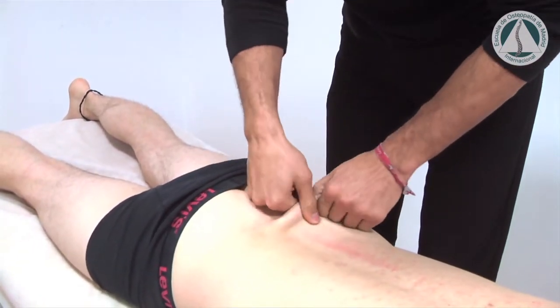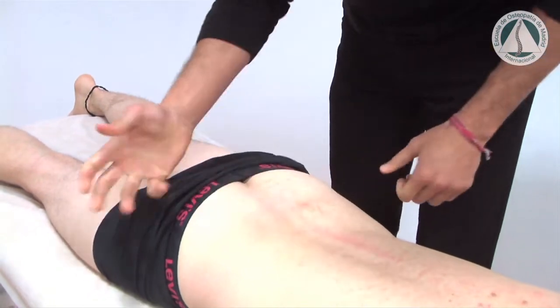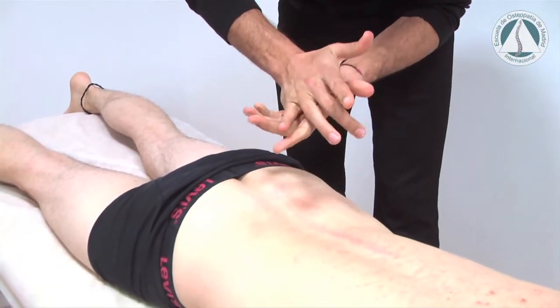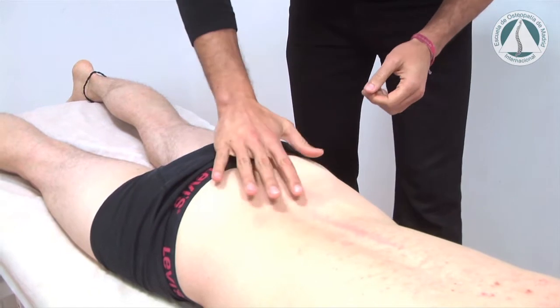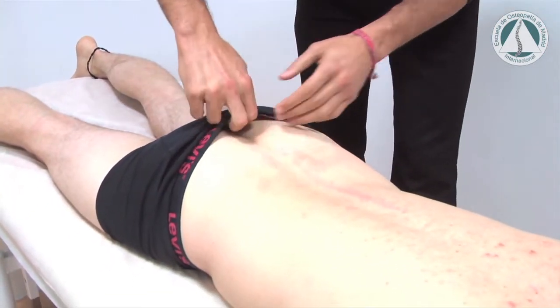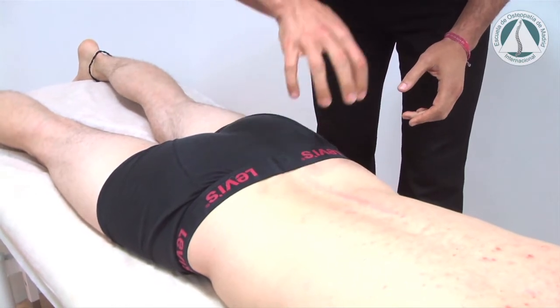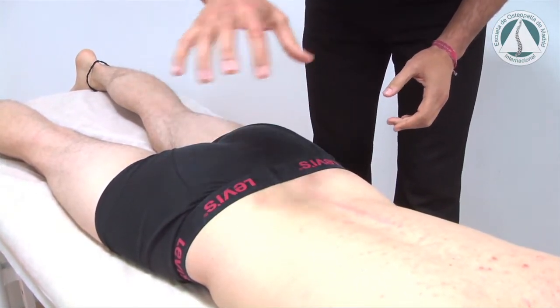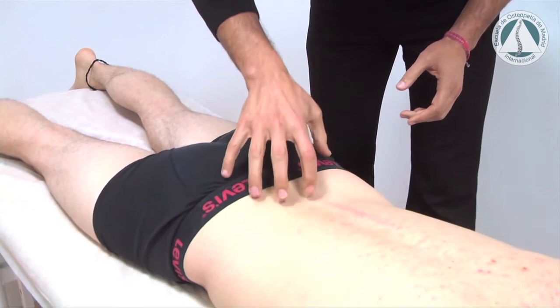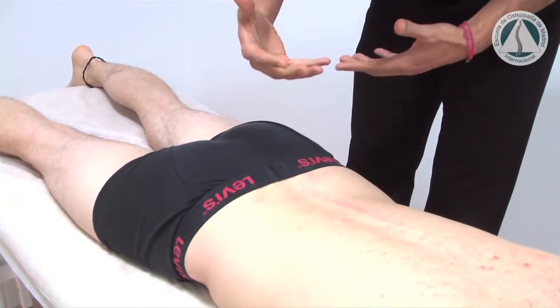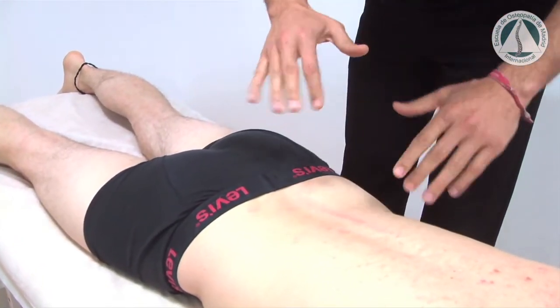Sacroiliac joint as well at this point, to make like a little thrust of the soft tissues. This is very good to relax all and to decrease pain receptors, to increase mobility after this, to relax soft tissues.